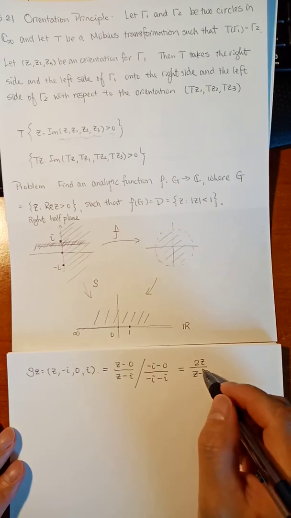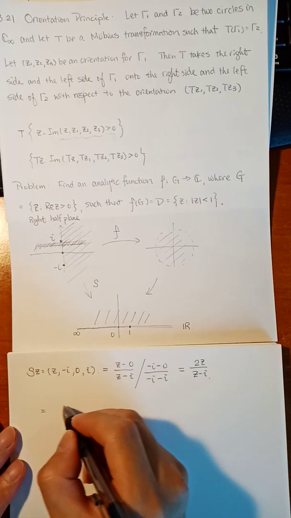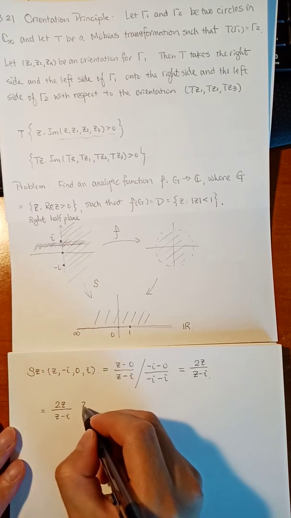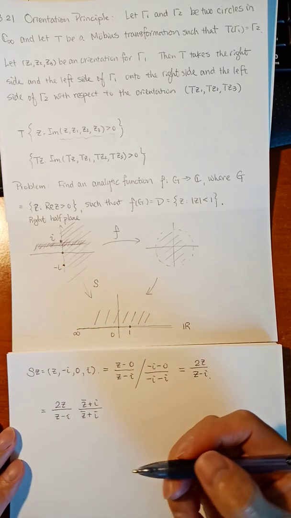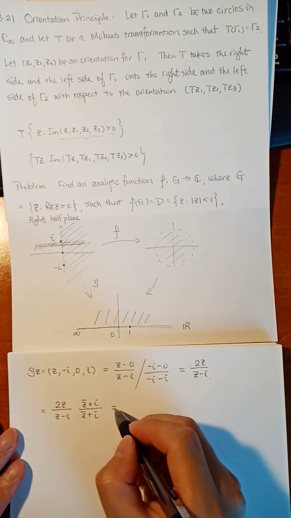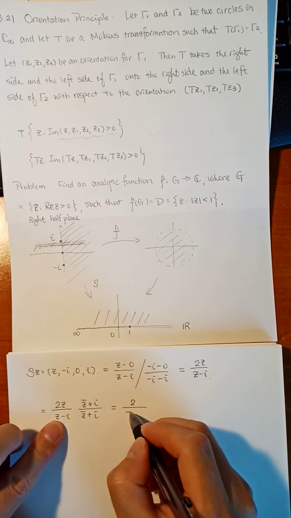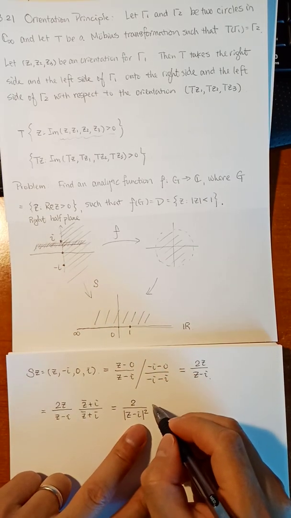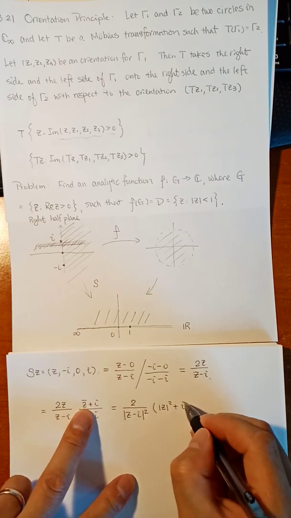And we can also verify that it really maps the right half plane to the upper half plane. How do we verify it? We just multiply top and bottom by the complex conjugate. You get the conjugate of Z and the conjugate of I. The numerator is 2. The denominator becomes the modulus of Z minus I squared, which is a positive real number. And then you have Z times Z bar, modulus of Z squared, plus IZ.